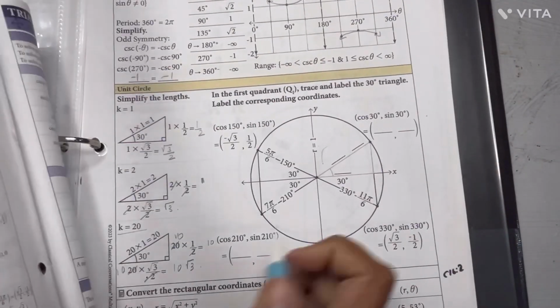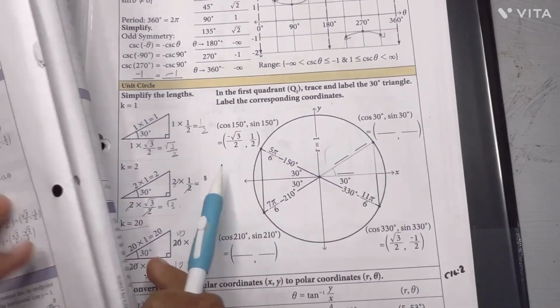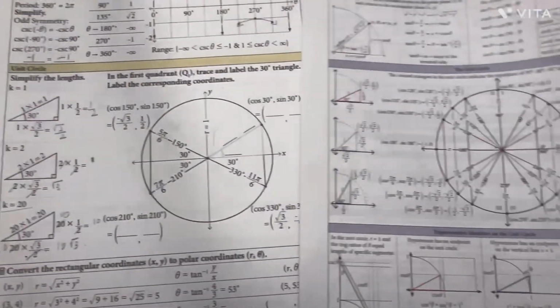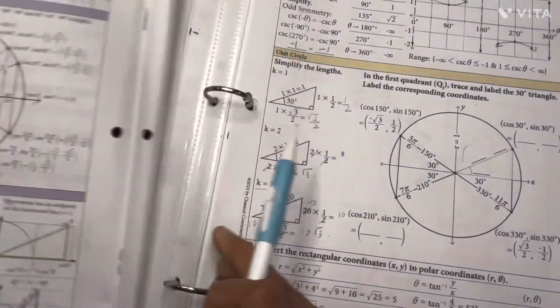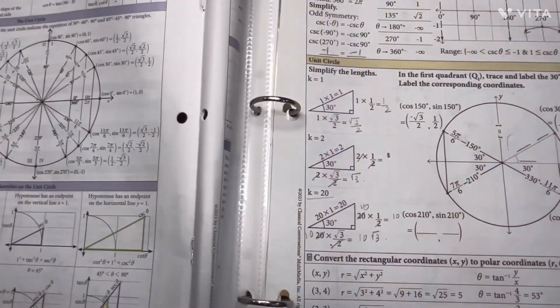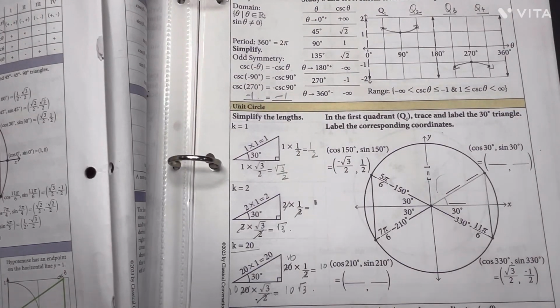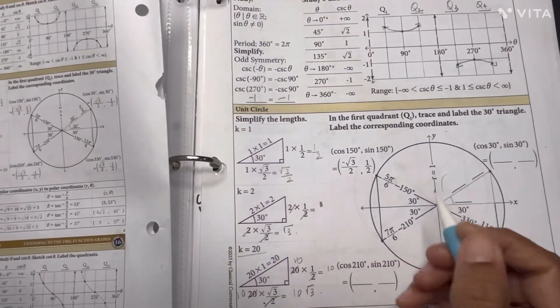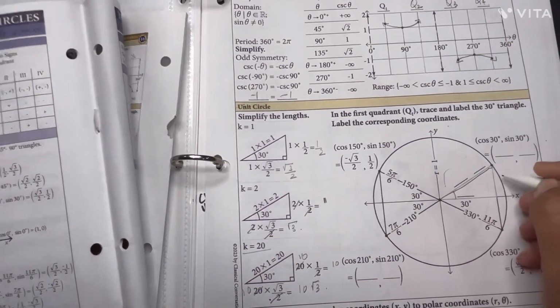And then in the first quadrant Q1, trace and label the 30-degree triangle, label the corresponding coordinates. Okay, let me get my unit circle out again. Sorry to mention, this is page 6. All right, so here we have our unit circle, and I'm just going to go over these angles. So this is what they've asked you to trace and label.